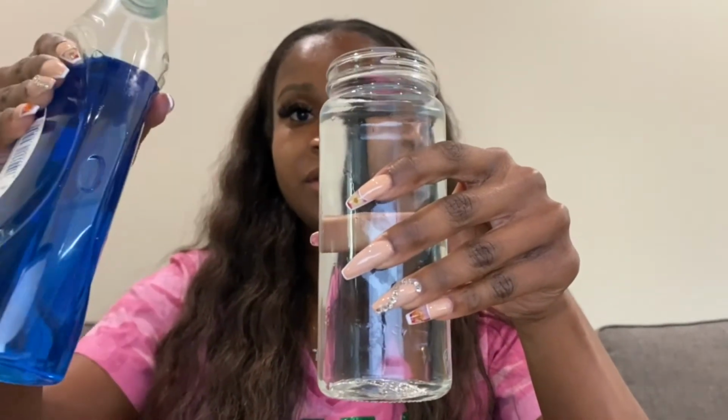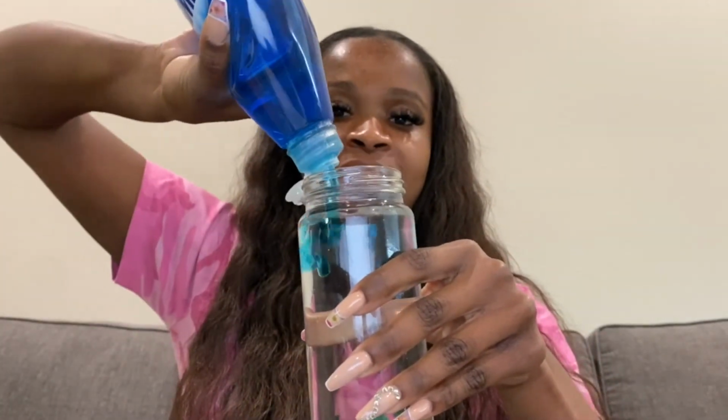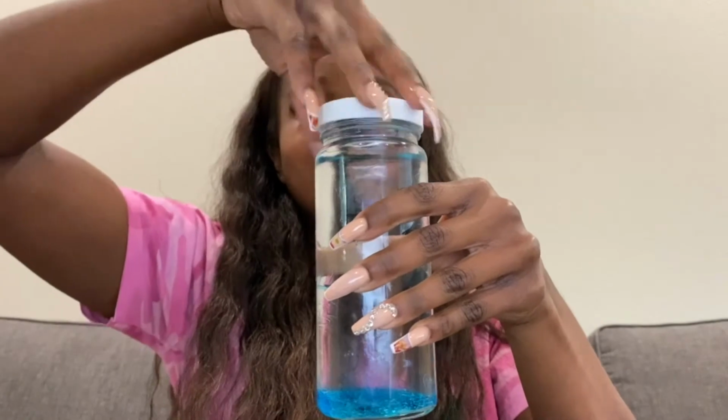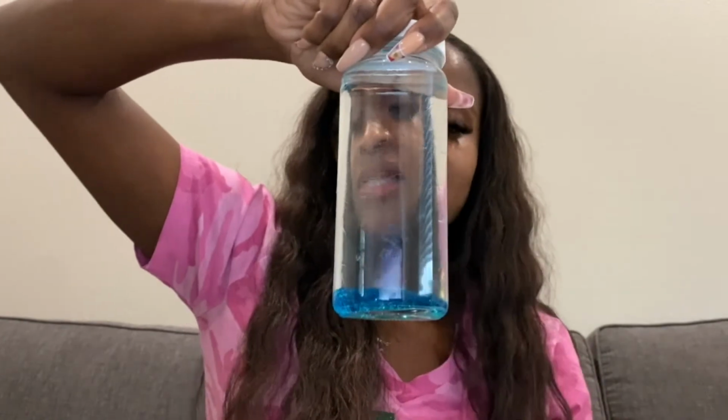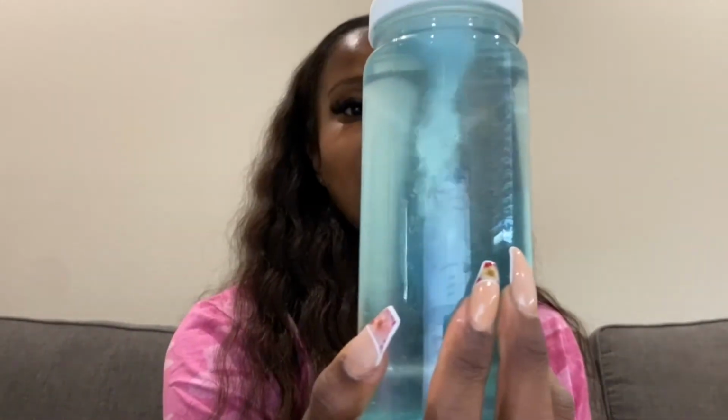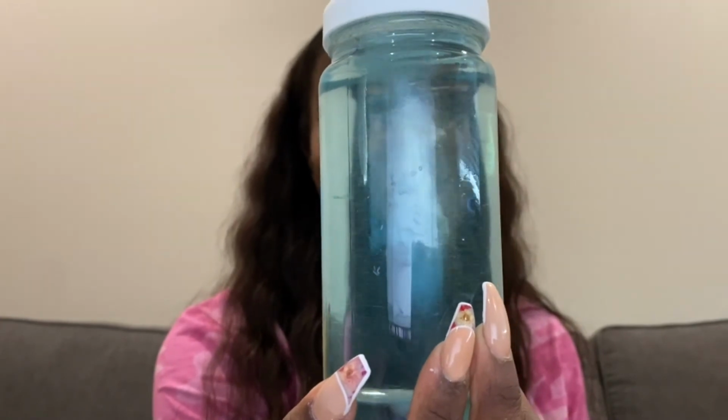Make sure that you have adult help and supervision while doing this activity. Now, after you've filled up your glass jar with water, you're going to take some soap and give it a big squirt. And that's it. Then you're going to replace the top and tighten it really, really tight. Now, I'm going to take this and spin it, shake it. And when you stop, you'll see a tornado.